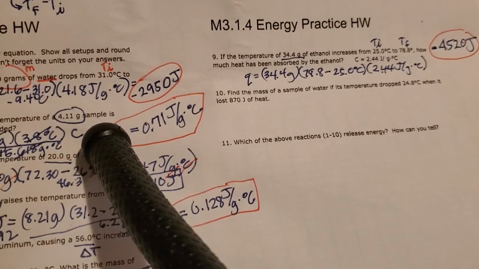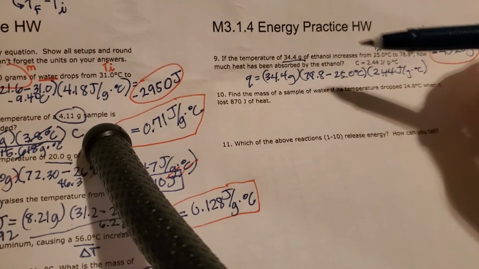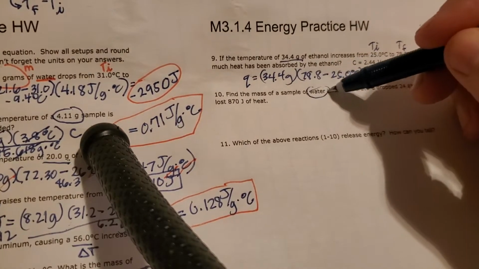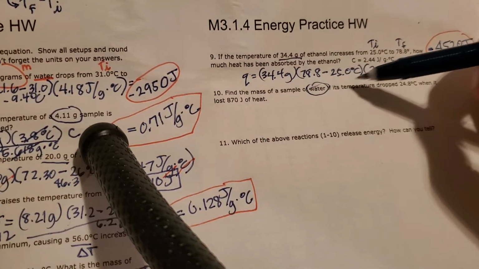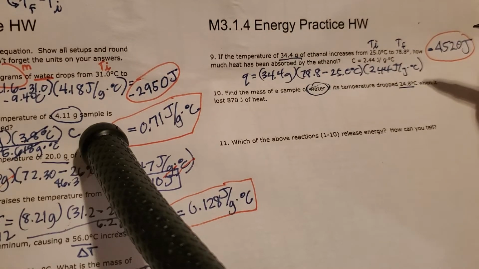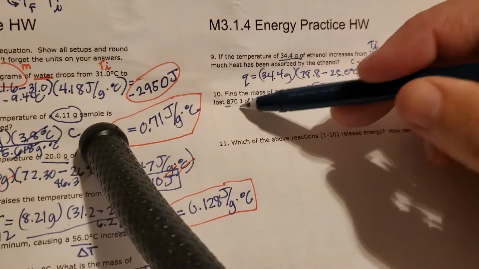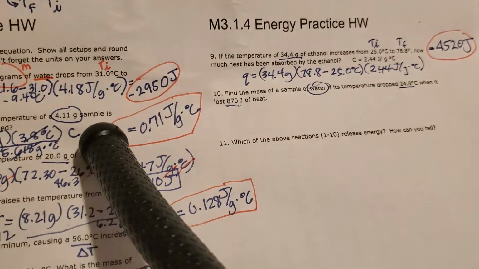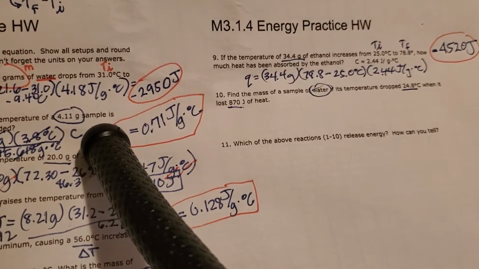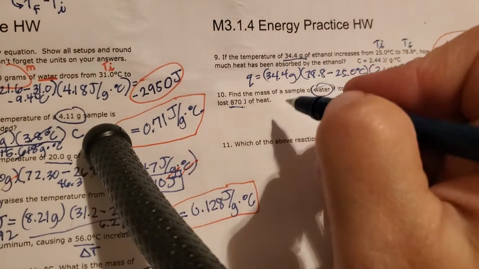All right, number 10. Find the mass of a sample of water. So that's important because water, we're supposed to know the specific heat. If its temperature dropped 24.8 degrees when it lost this much energy. Okay, so the way that's worded is telling me that the energy is a negative value, and it tells me that the temperature dropped, which is also a negative value.